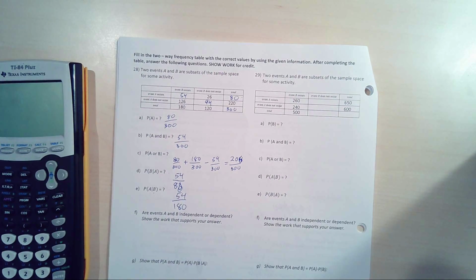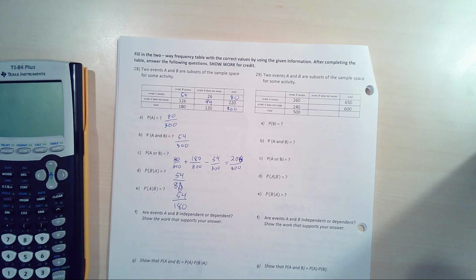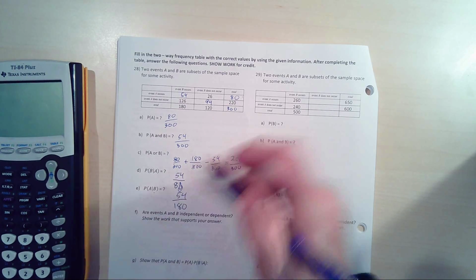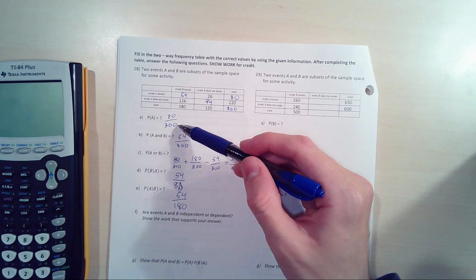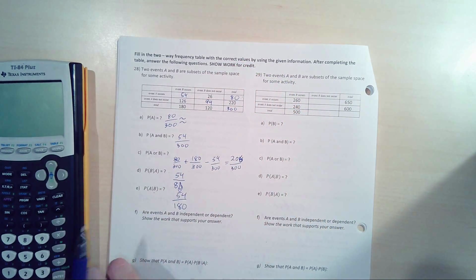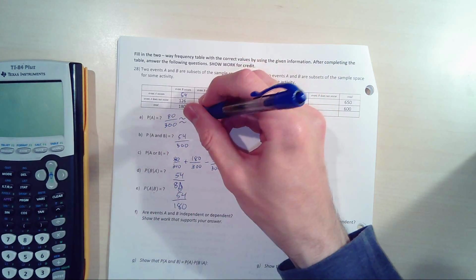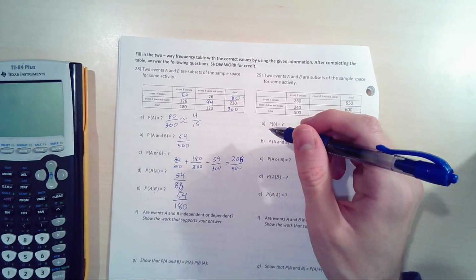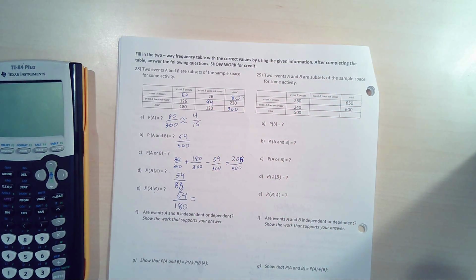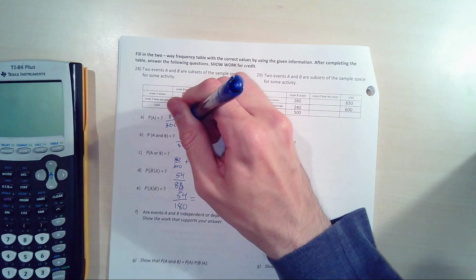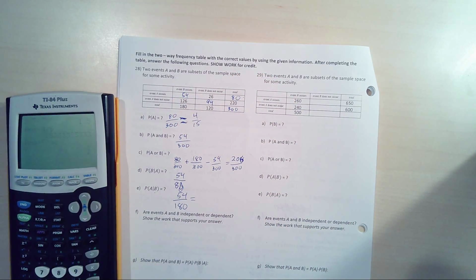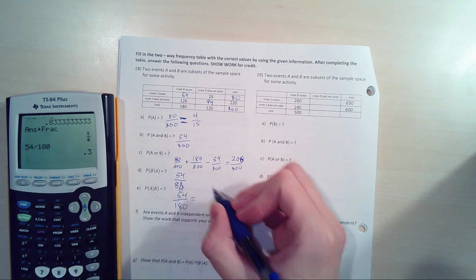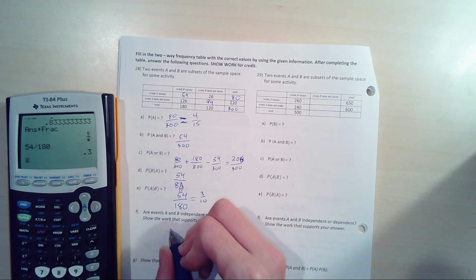So are events A and B independent or dependent? Well, because the probability of A is 80 over 300, we actually need to go ahead and reduce this. What's that going to be? It's going to be 8 over 30, which is 4 over 15. We also need to now reduce this 54 over 180 and see if it's also 4 over 15. I don't know why I wrote approximately. It's exactly equal to. So 54 divided by 180. Let's just use a calculator, let's cheat to reduce this fraction. Well, actually, it did it for me there. 0.3 is 3/10. So these must be dependent.